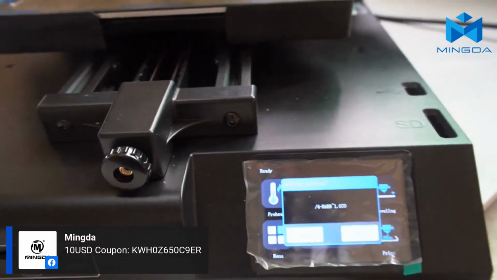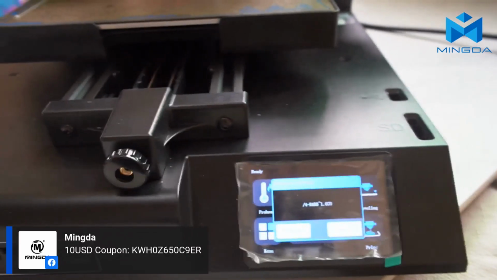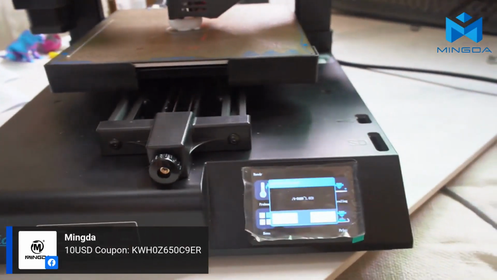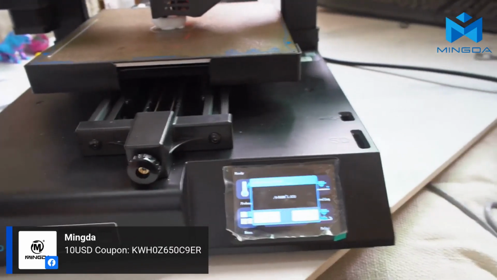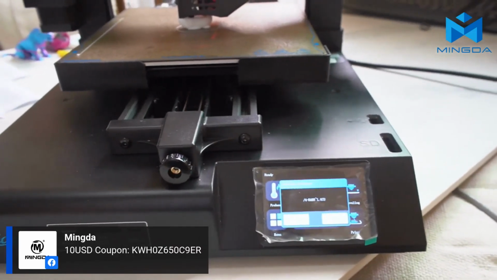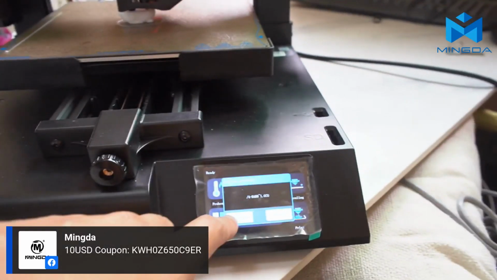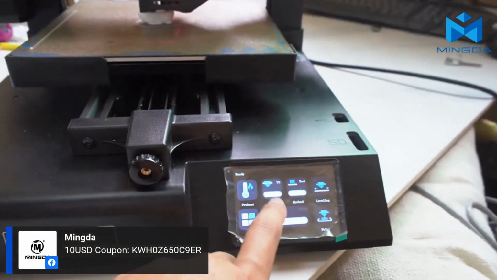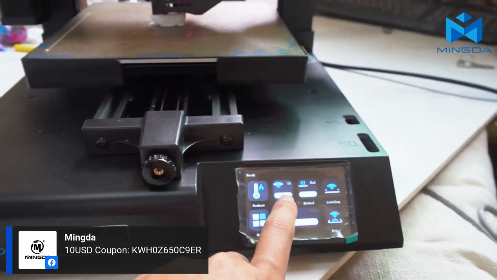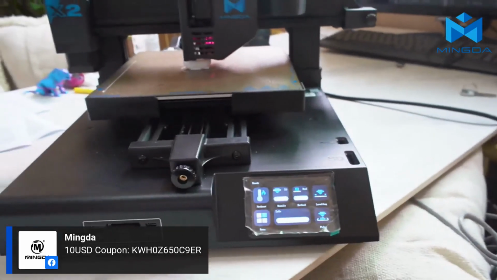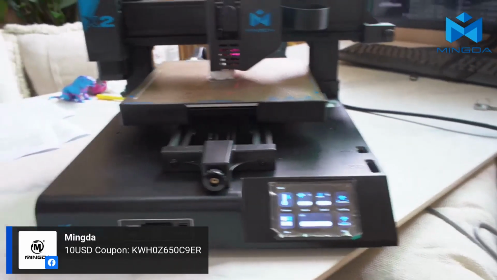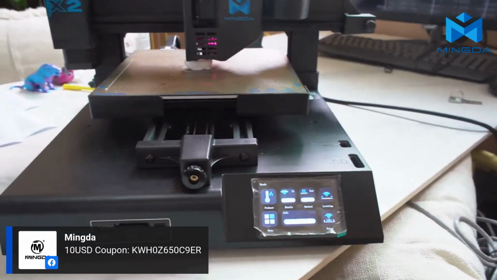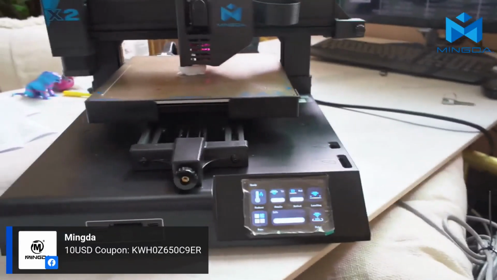Now it will show a window. This is the notice about the power off device. Let's tap convert. Tap convert, and now you will see the temperature will heat up. Please wait a moment. When the temperature arrives at 200 degrees, it will start to print by itself. Okay, let's wait a moment.